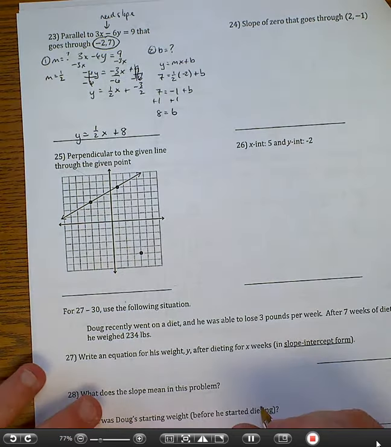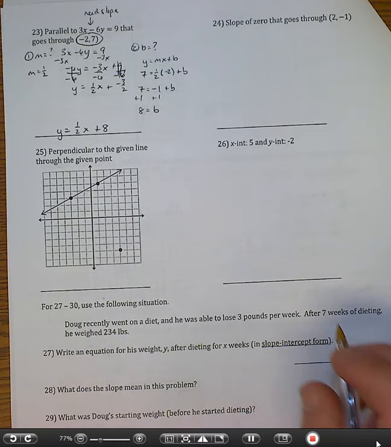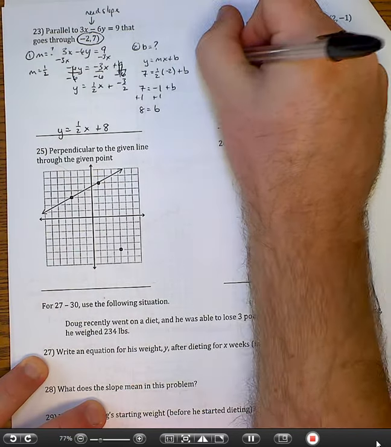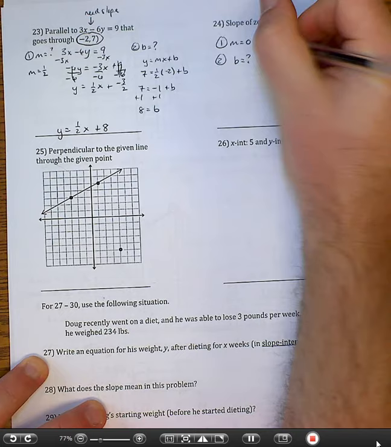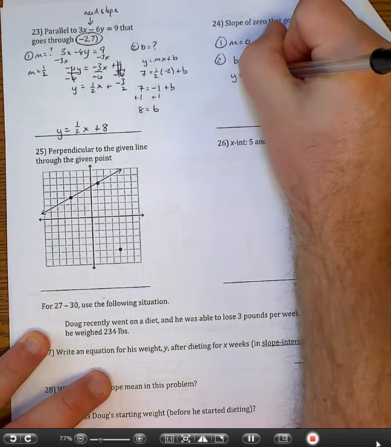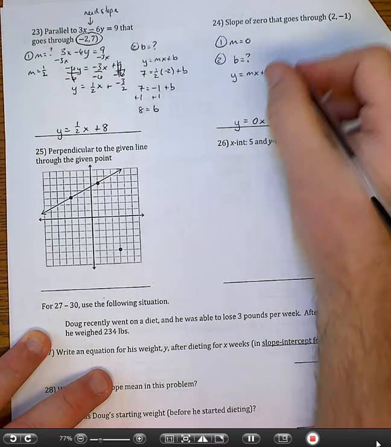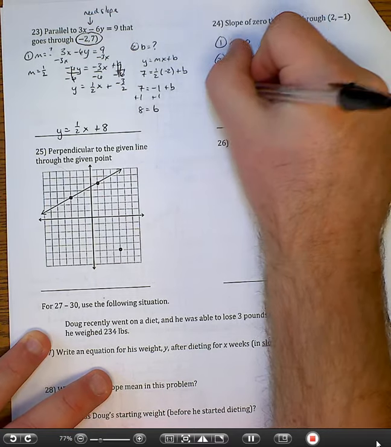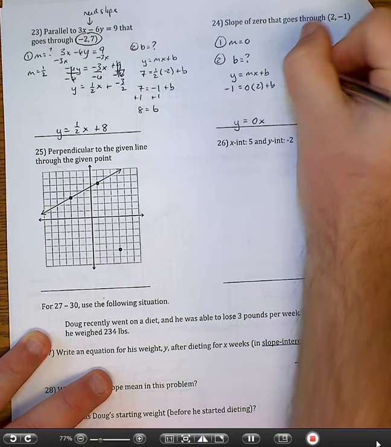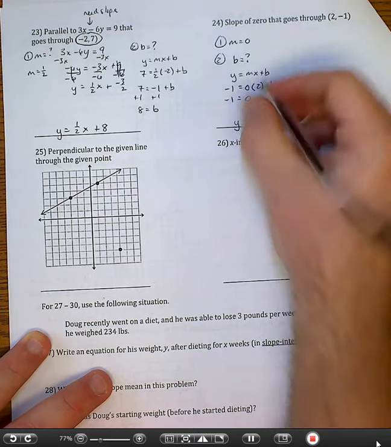Okay. 24, slope of 0 that goes through 2, negative 1. So I gave you the slope, m equals 0. Now I got to find b. Now there's a shortcut for this one, but I'm not going to do that yet. I'm going to use y equals mx plus b. So I'm going to go ahead and put the slope down here. So negative 1 is y, 0 is m, 2 is x. So negative 1 equals 0, because 0 times 2 is 0. So negative 1 is b.